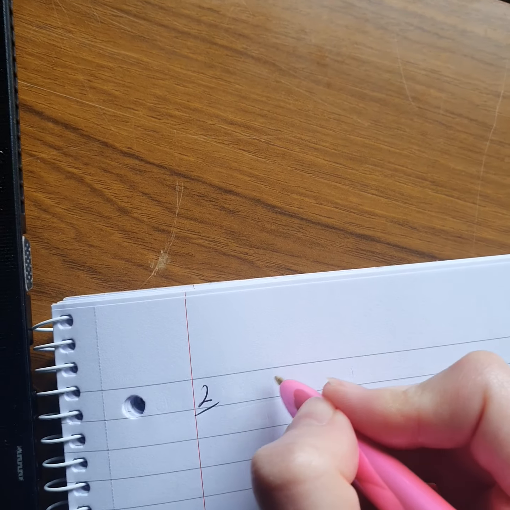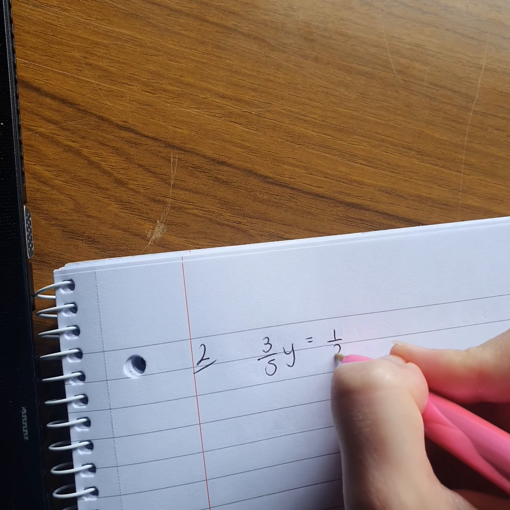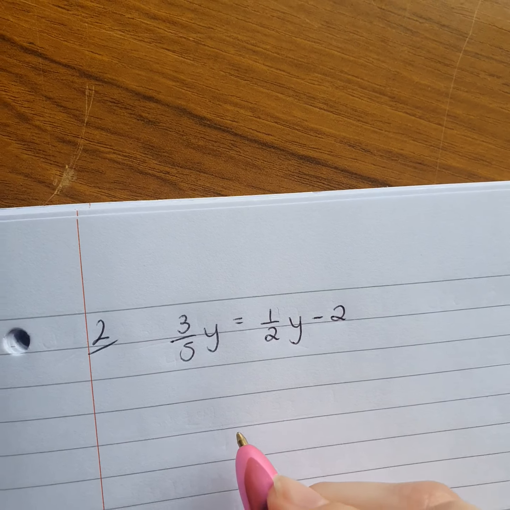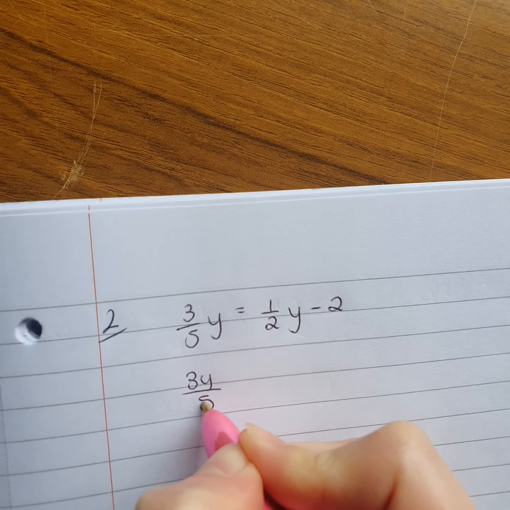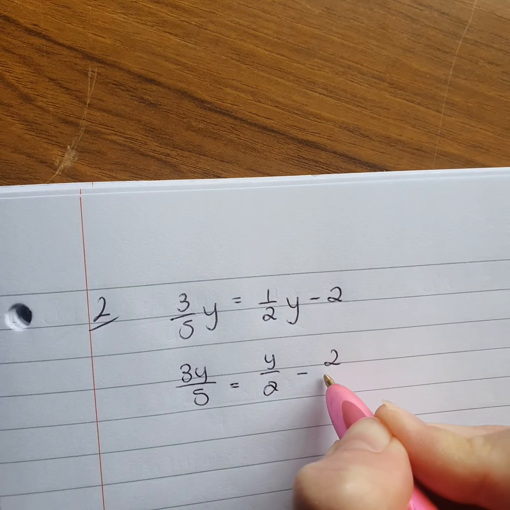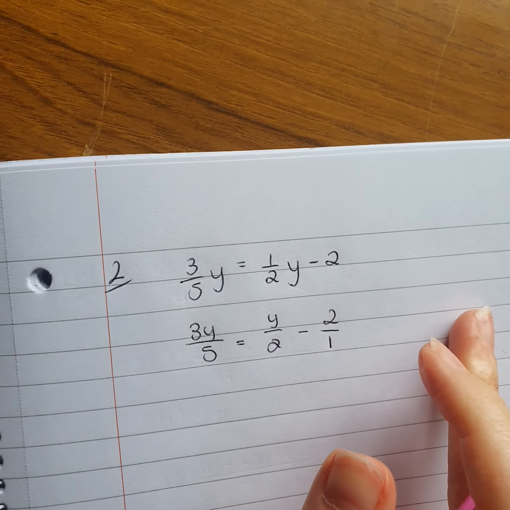Okay, example 2 then. So I've got 3/5 y is equal to a half y minus 2. Okay, this looks really strange and hard, but it's actually not. Again, I'm just going to change this to 3y all over 5 is equal to y all over 2 minus 2. Now, how do you make this into a fraction? You put it over 1, okay? So that'll just make life easier.